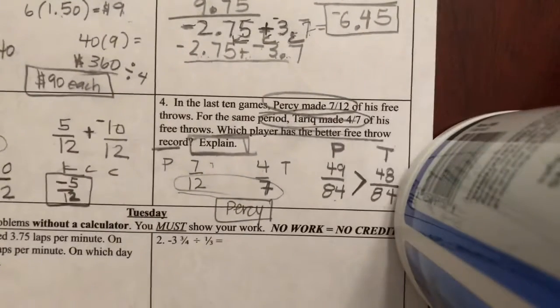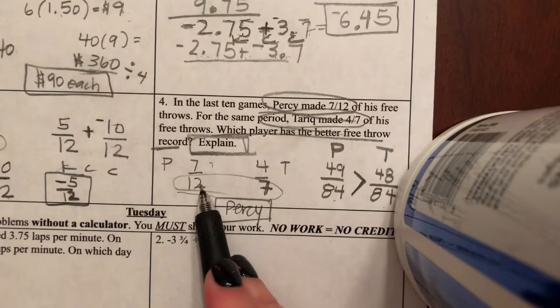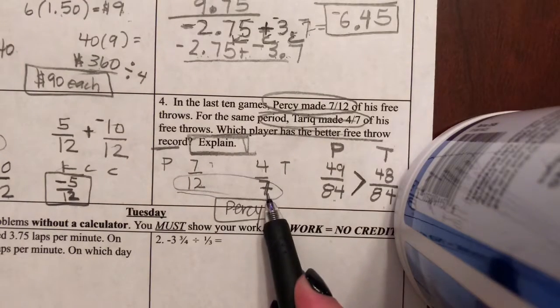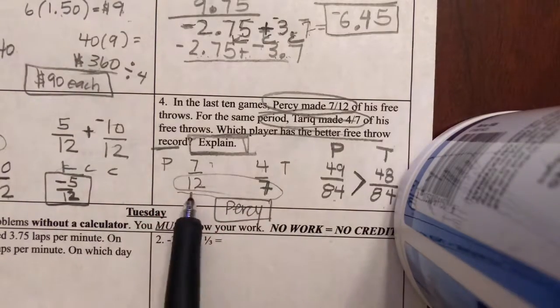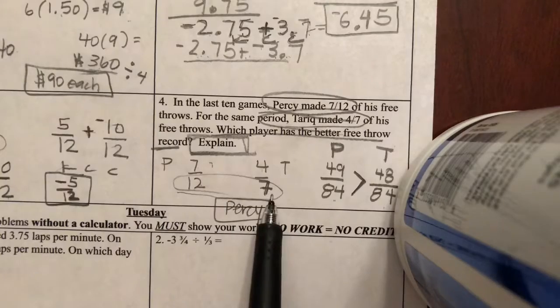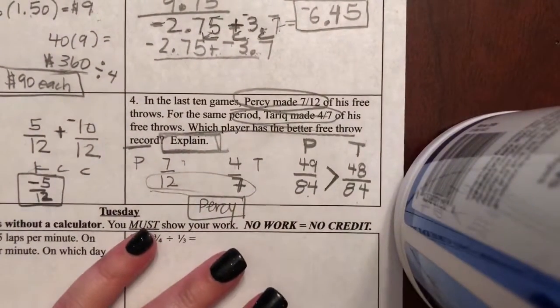Okay, last problem right here. I actually see a lot of people make an issue on this one because they forget to mark which fraction represents Percy's three free throws and which one marks Tariq's. So in this case, Percy has 7/12 and Tariq has 4/7. There are a couple different ways to do this. You can convert these into decimals and then compare that way. I just went ahead and kept it as a fraction because that is what made sense to me.